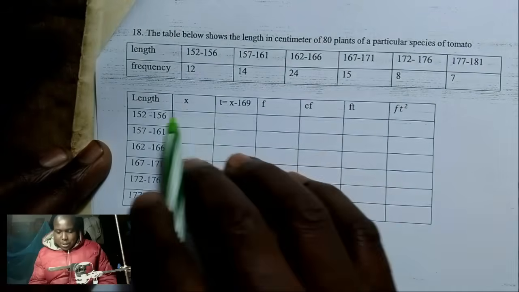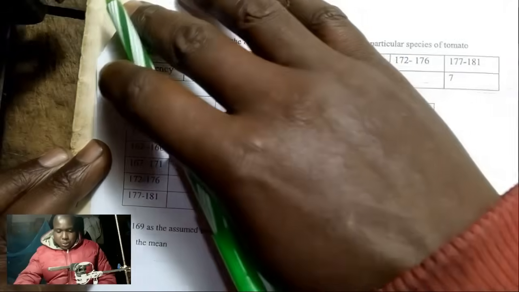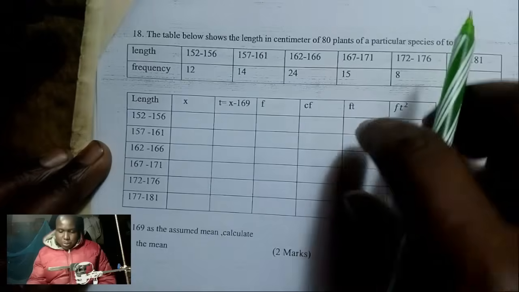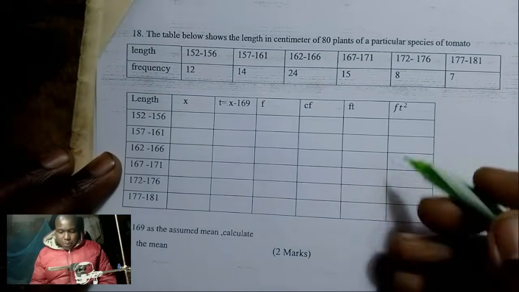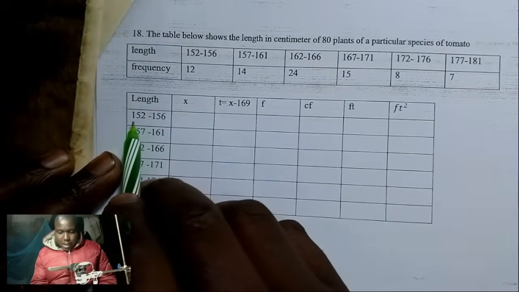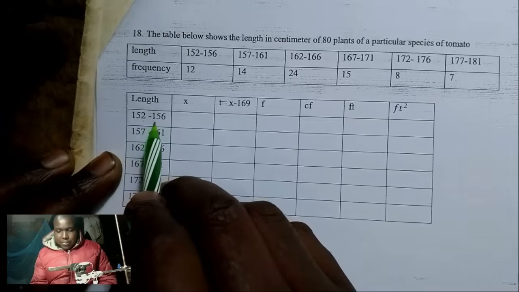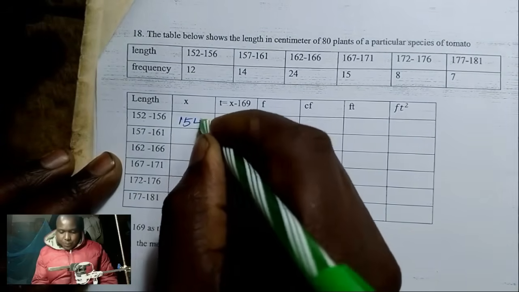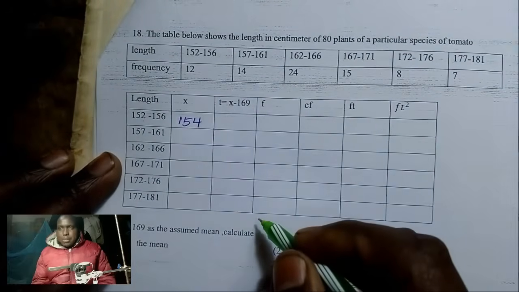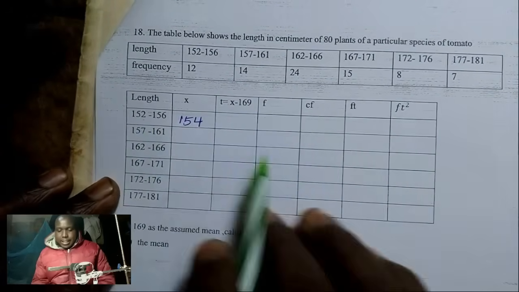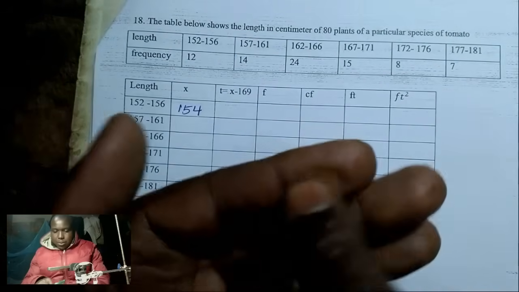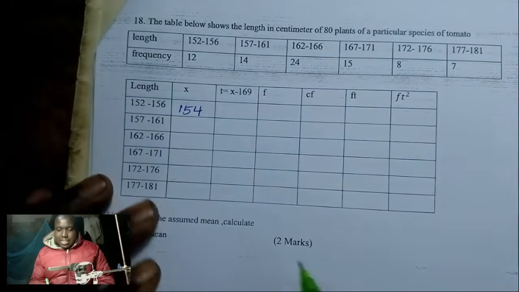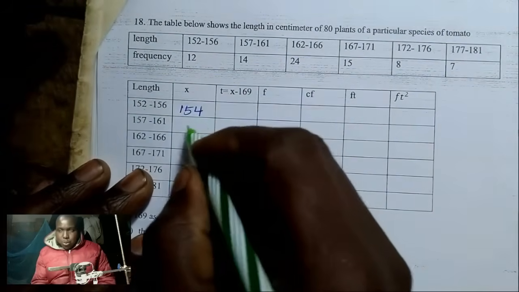This time round, they have drawn the table for you, so it is going to be easy. The table is okay, so let us get the midpoint. To get the midpoint, you add 152 plus 156, and then you divide by 2. That will give 154. You can see the class interval: we count like this, 152, 153, 154, 155, 156. So the class interval is 5. So we are going to add 5 going downwards.